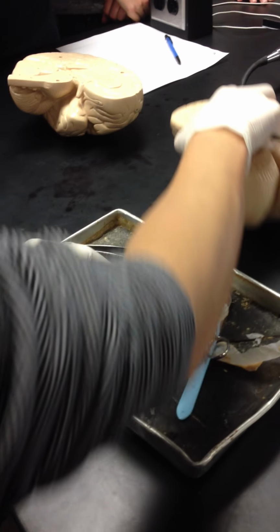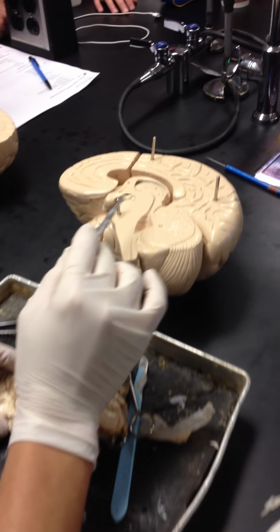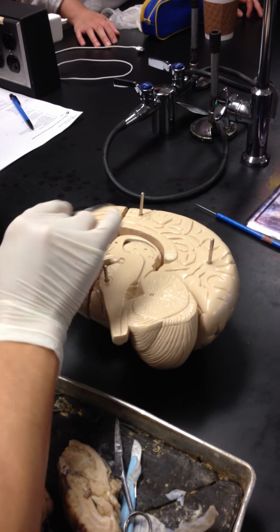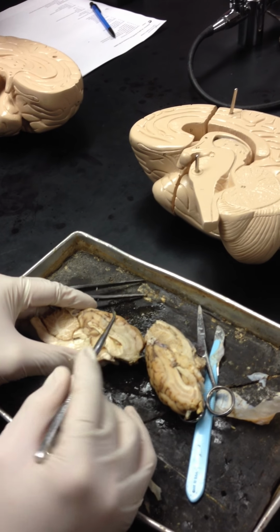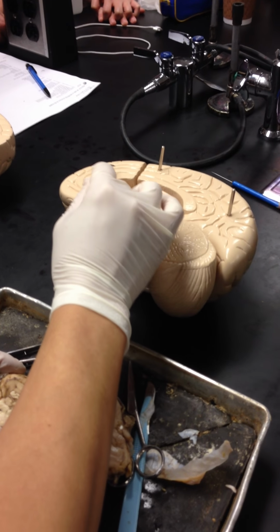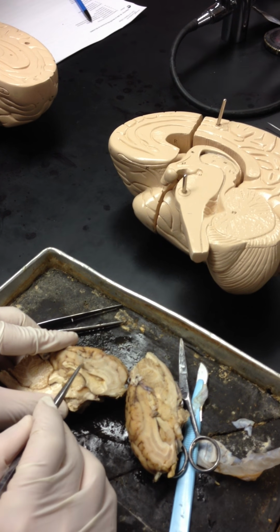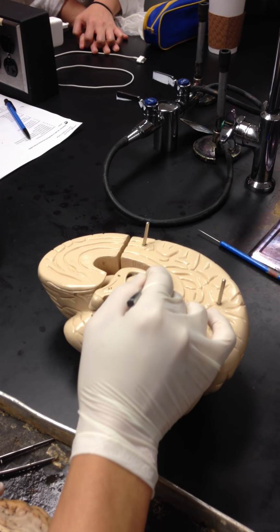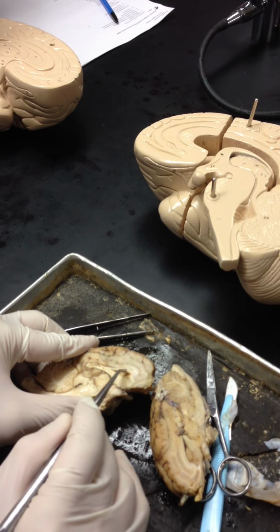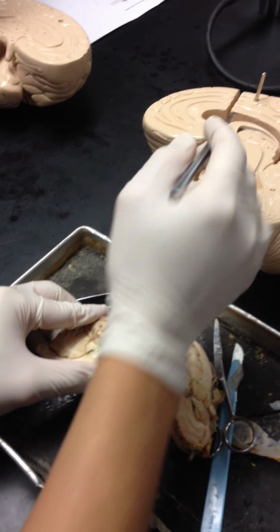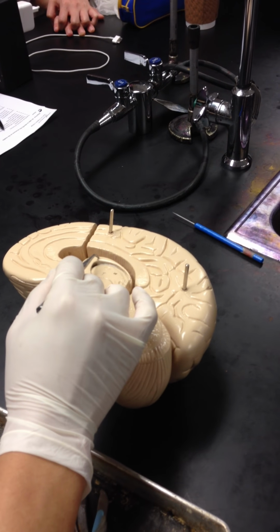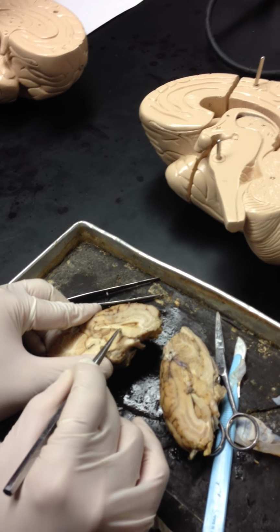Going to begin with the first one, okay? All right, if you look at the brain, you have the cerebrum. This is the cerebrum. We move down. You have the cingulate gyrus. The cingulate gyrus will be here. We move into the corpus callosum. The corpus callosum will be here. Underneath the corpus callosum, you have the fornix. The fornix is right here.